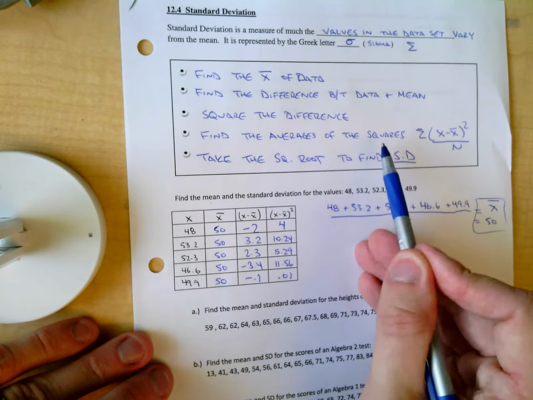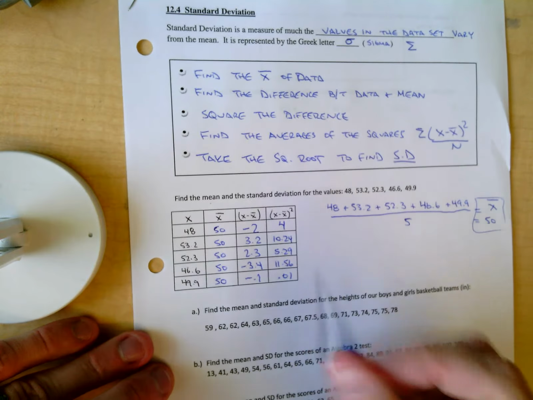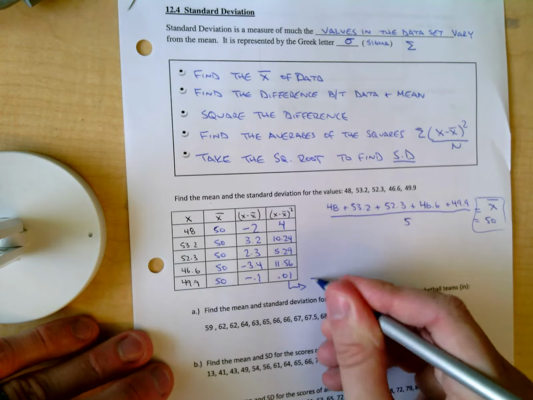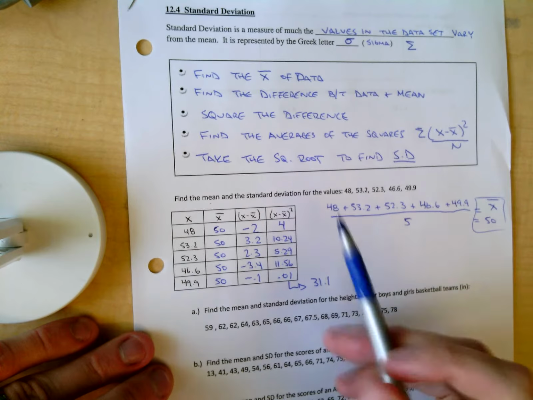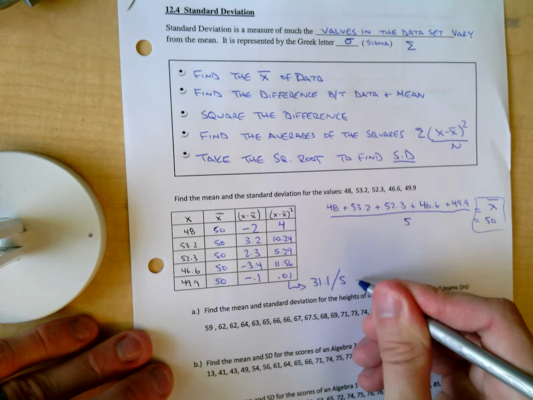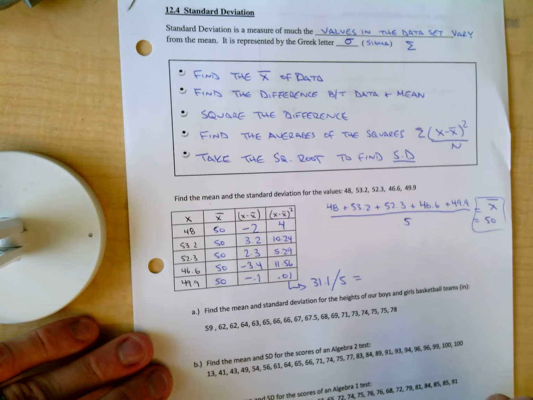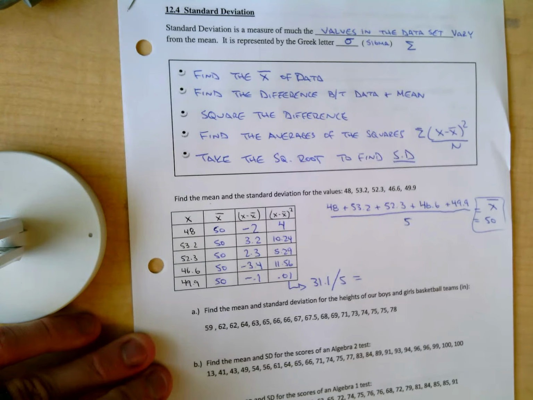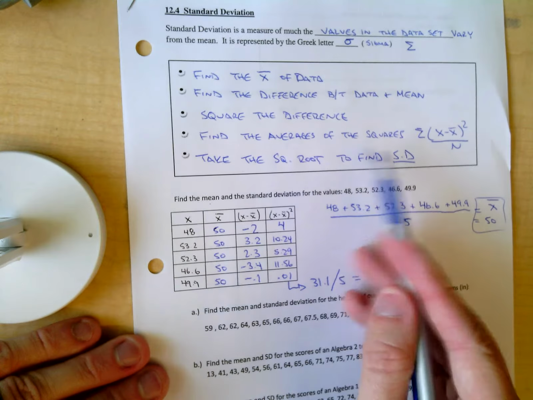Now I have to find the averages of my squares. So I'm going to add up all of these. If I add them all up, I get 31.1, but then I have to find the average, so I'm going to divide it by 5. 31.1 divided by 5 is 6.22. All right, so I found the averages of the squares.